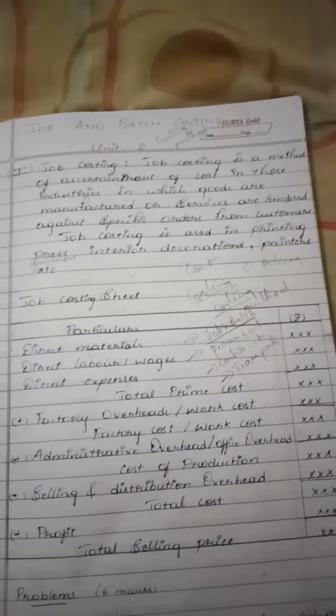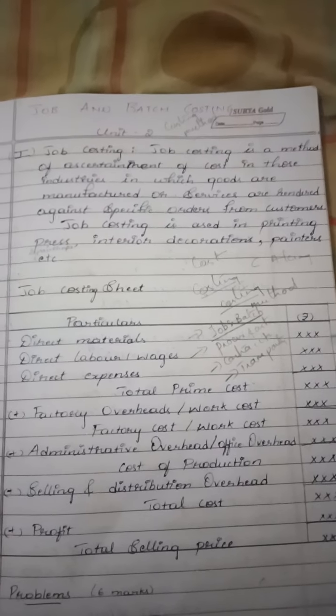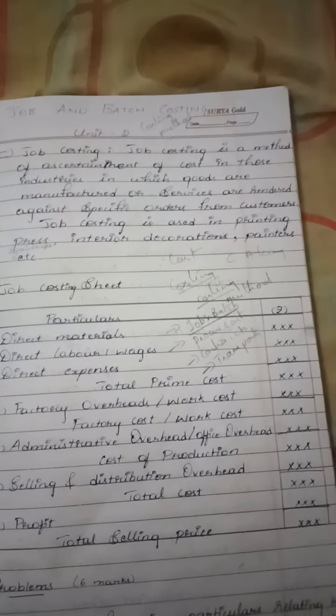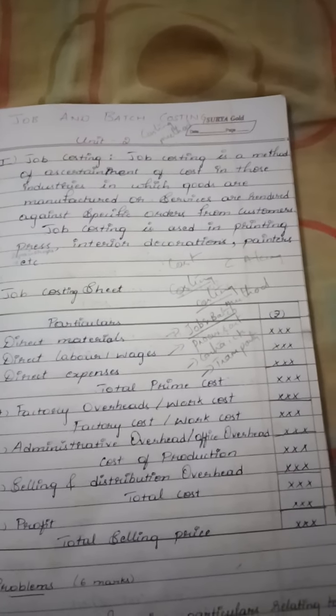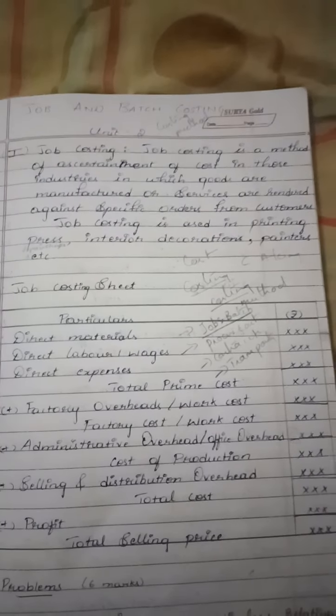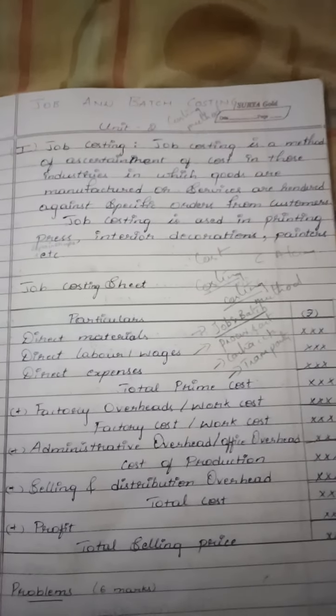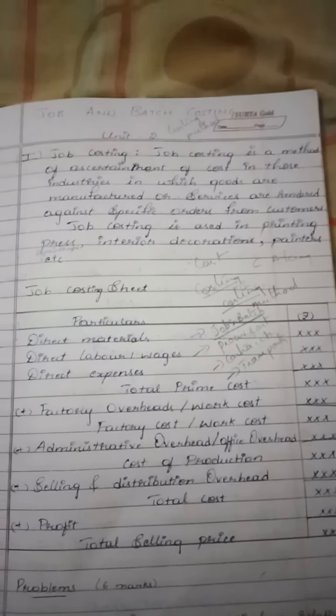In the case of job costing, we are going to prepare a job cost sheet. Only one job cost sheet we are going to prepare, whether it is for 6 marks or 14 marks. You will have a particular format for it. If you know the format, you can easily understand the problem and go through it.